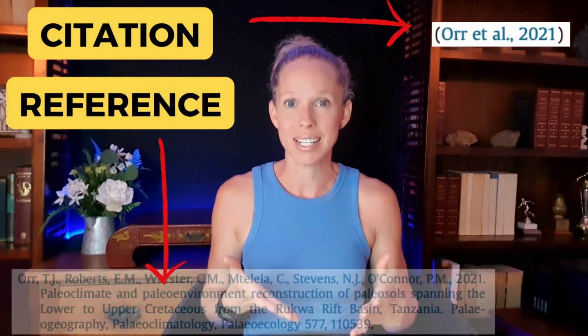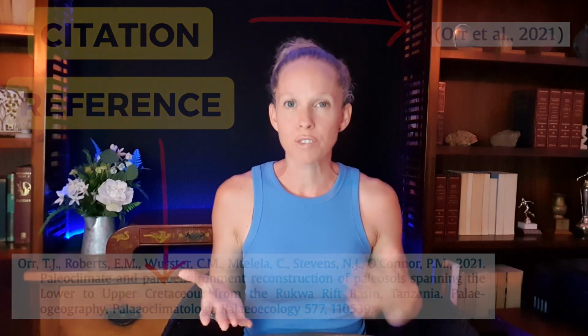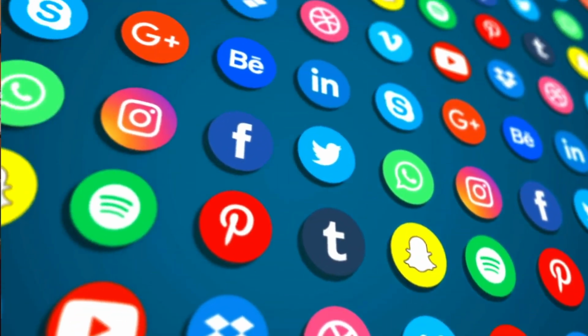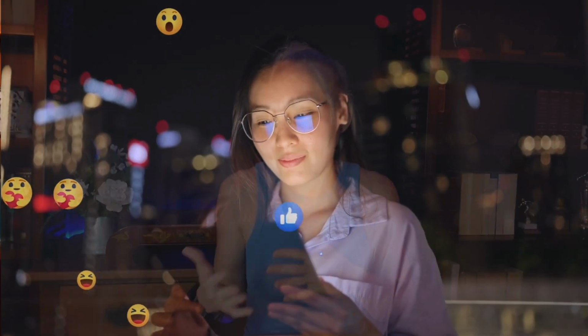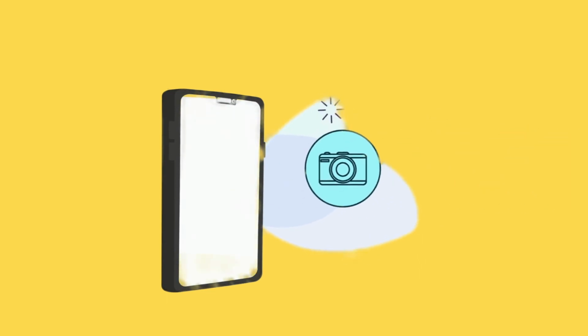I'm going to show you step by step what a citation and a reference is, how they're different, and what that means for you and your assessments. Citing and referencing is important for the same reason that we tag a person's handle on social media when we use or share their content. We're showing that we haven't stolen ideas, images, or words from other people.